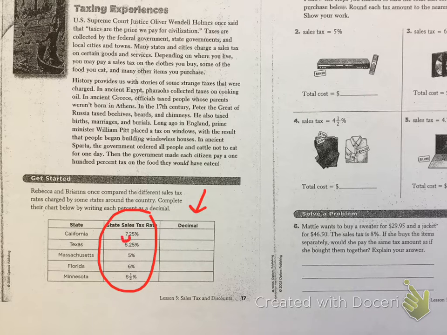So for this one, for California, it would be 0.0725. For Texas, 2 hops over, 0.0625.